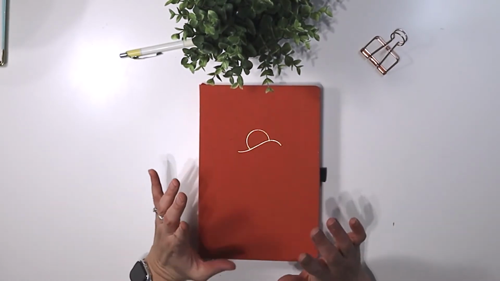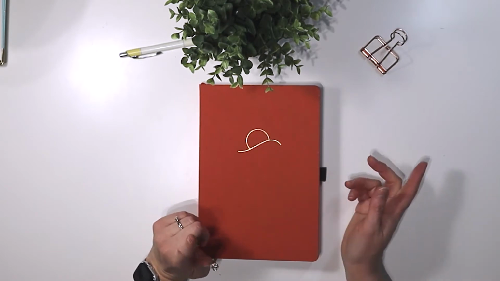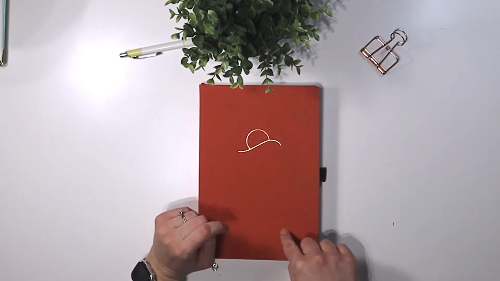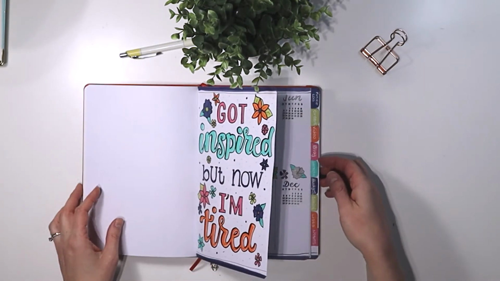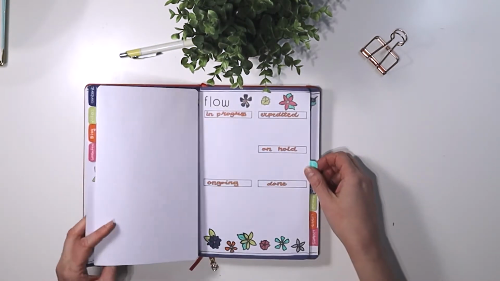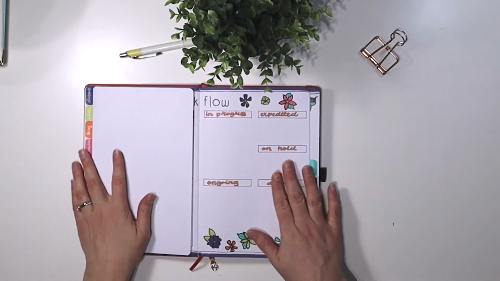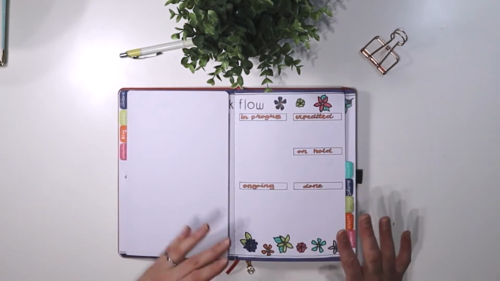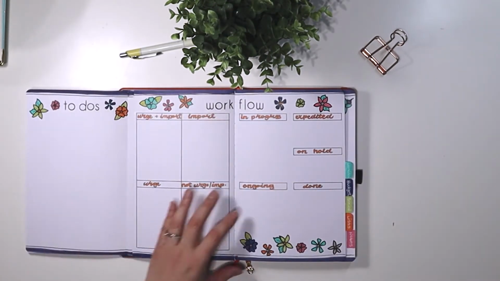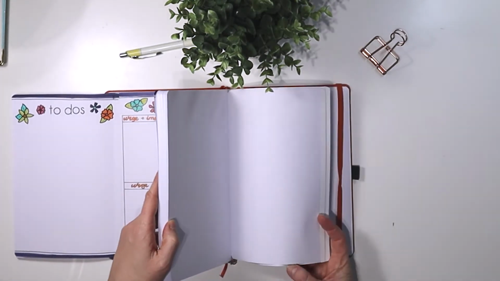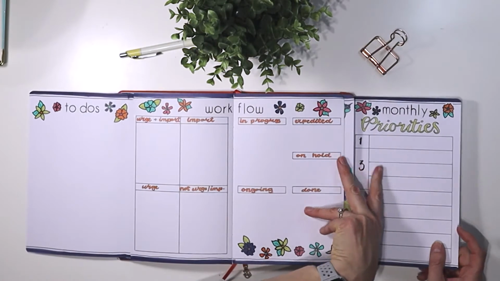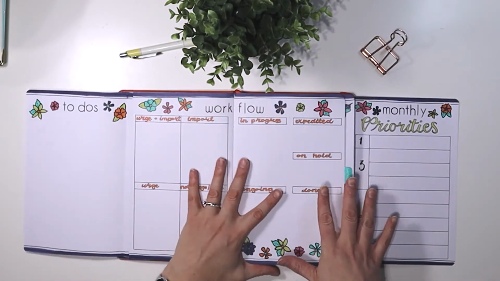Today I am going to do a quick productivity plan with me. If you watched my 2022 bullet journal setup, I did a couple of workflow layouts, and I'm going to be talking about that today and explain that to you. If you haven't checked it out, I've linked it down below. But basically here is my workflow productivity layout.